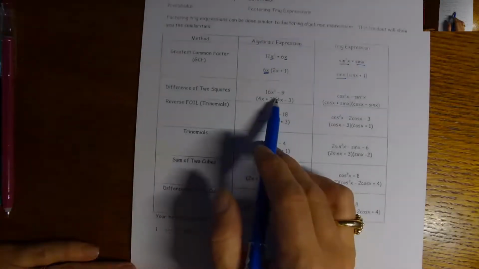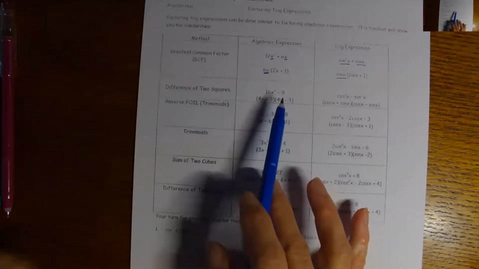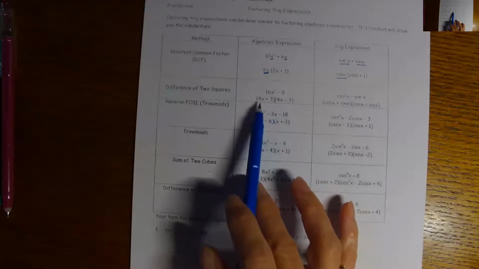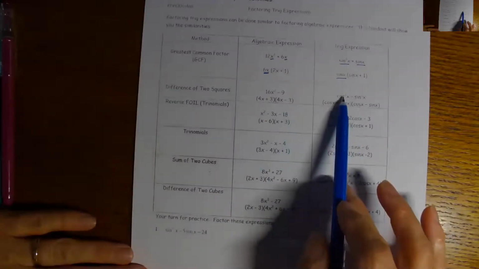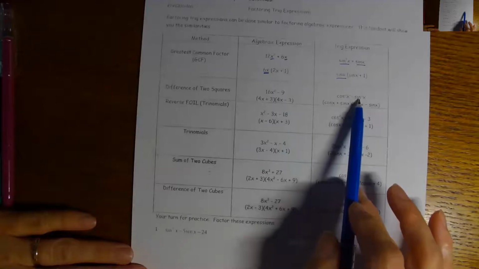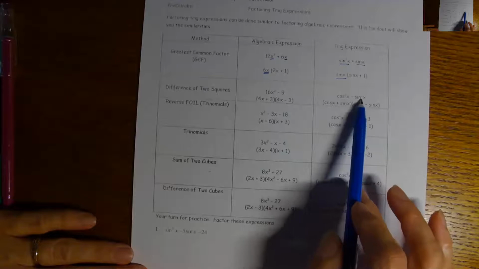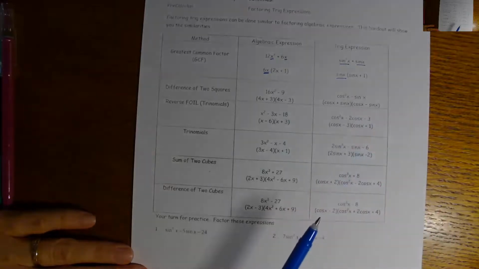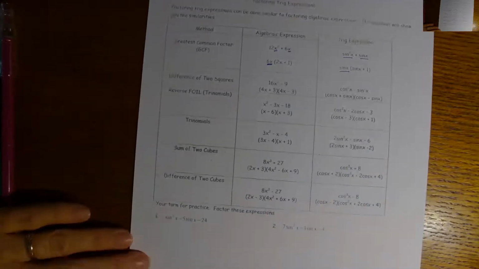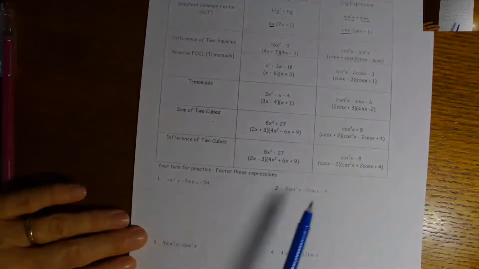What about a difference of squares? If I gave you 16x squared minus 9, you'd say, oh, I got that. 4x squared, 4x plus 3, 4x minus 3. Now, isn't this a term squared and a term squared? Right? So instead of saying cosine squared x minus sine squared x, I could say cosine plus sine, cosine minus sine. Do you see how they parallel? I know that looks a little scary. We're going to do a bunch. Same thing with all of these.